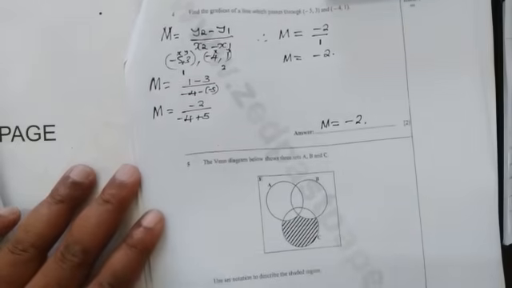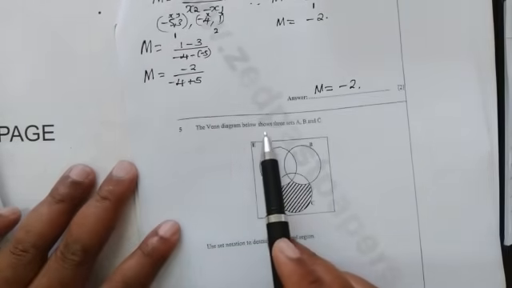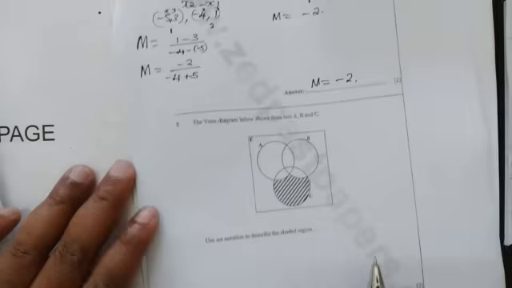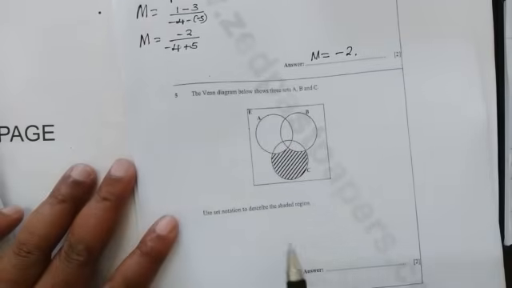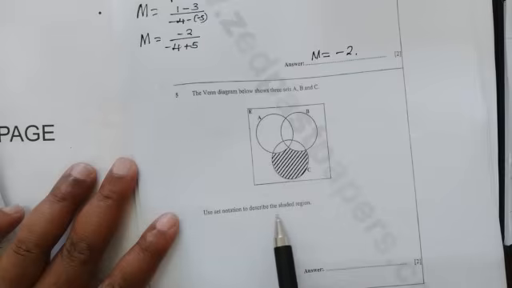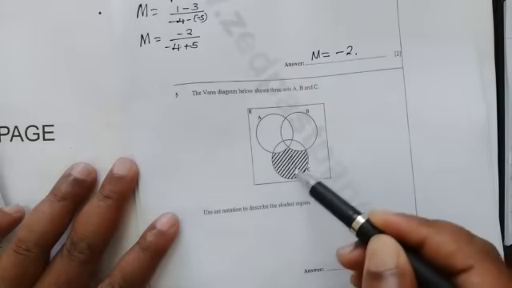Now let's deal with question 8. The Venn diagram below shows 3 sets, A, B, and C, as we are able to see. Now the question reads: use set notation to describe the shaded region. So we want to use the set notation to describe this.